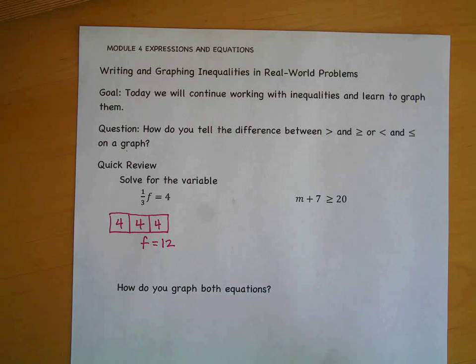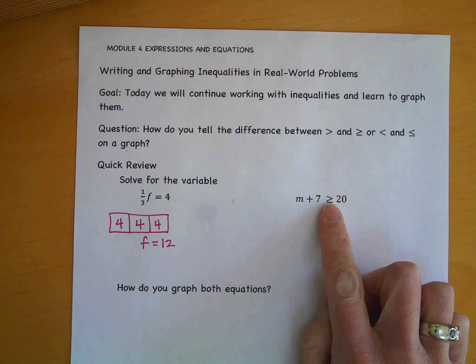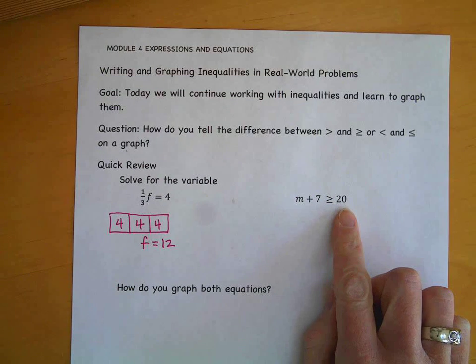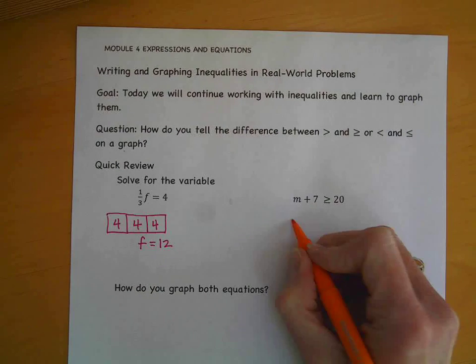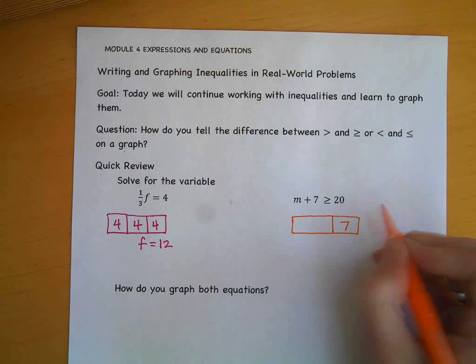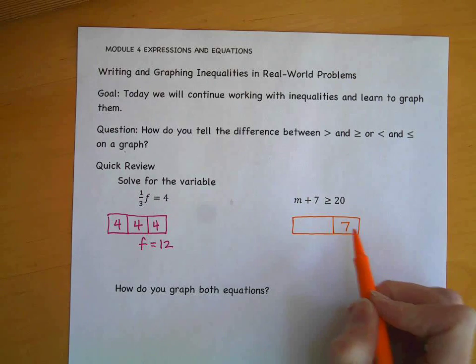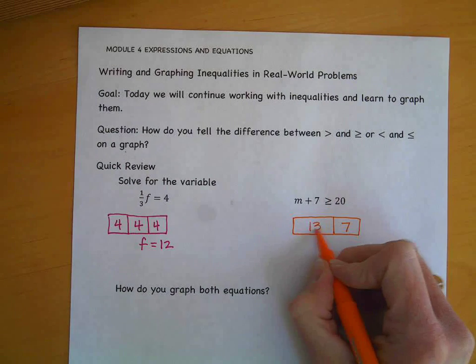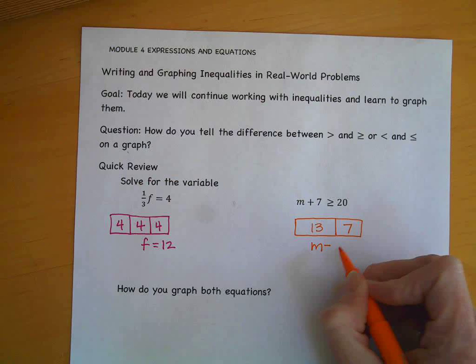Now let's look at the other one, and it says what number plus 7 is going to be an answer that is greater than or equal to 20. So basically what I'm looking for is trying to figure out what m is. So again, I could use a tape diagram with this one to help me figure it out, because I know that a number plus 7 is supposed to equal 20. And so if I'm thinking about what number plus 7 equals 20, then I know that m has to equal 13 because 13 plus 7 equals 20.